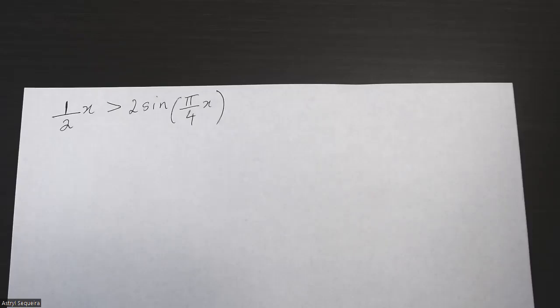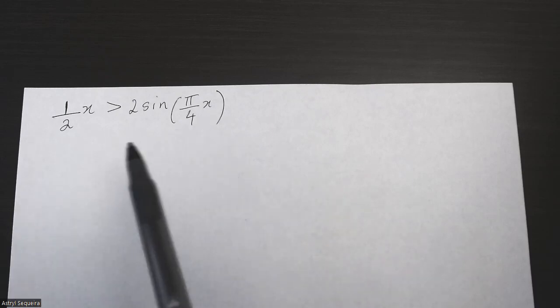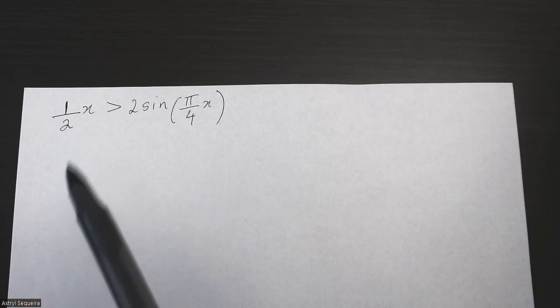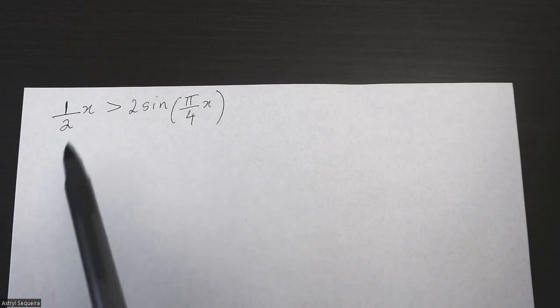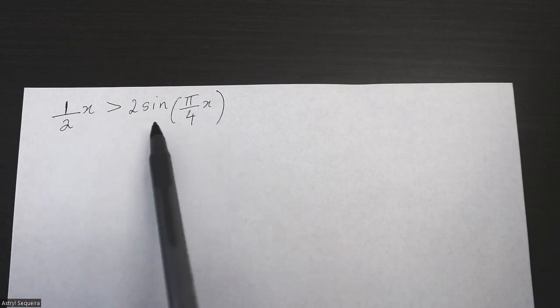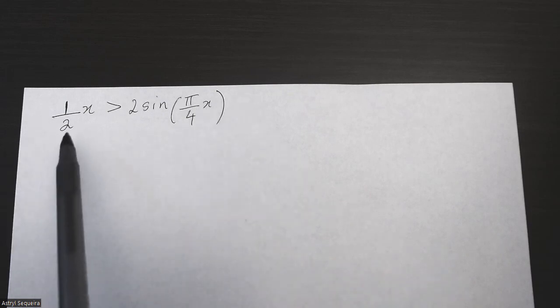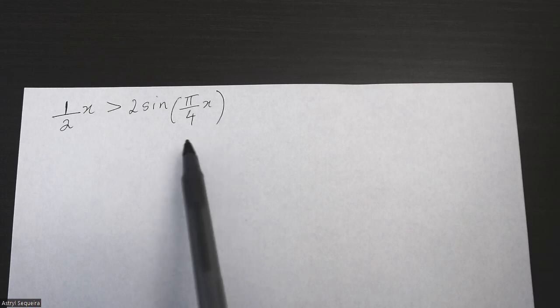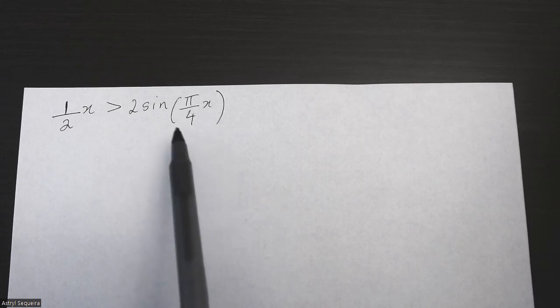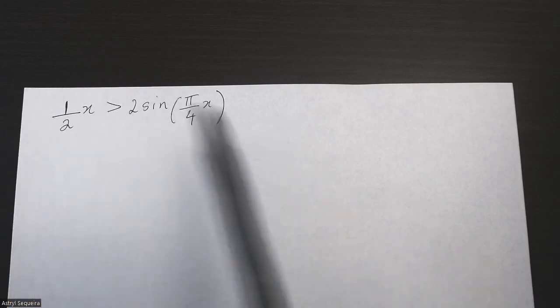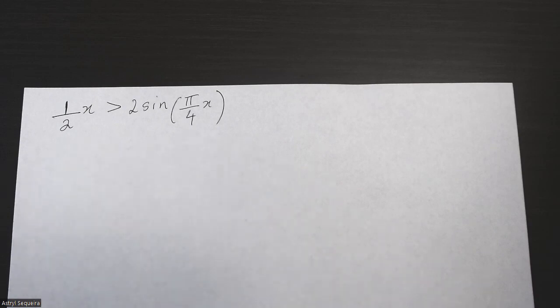All right, in this video, we want to solve this inequality over here, and we want to get the solutions for x. So we basically want to find where 1 over 2x is greater than 2 sine pi over 4x. Now, this is a linear equation, and this is a trigonometric equation. And in this case, there's no algebraic way to solve this. The question asks us to first solve this graphically.